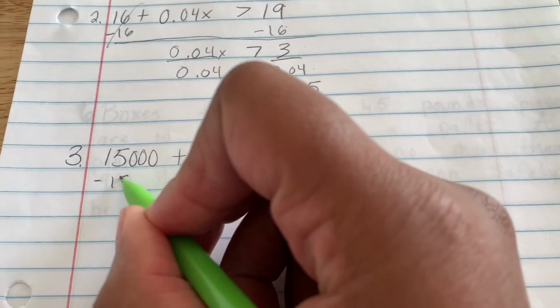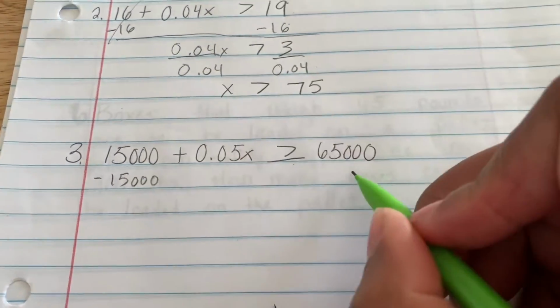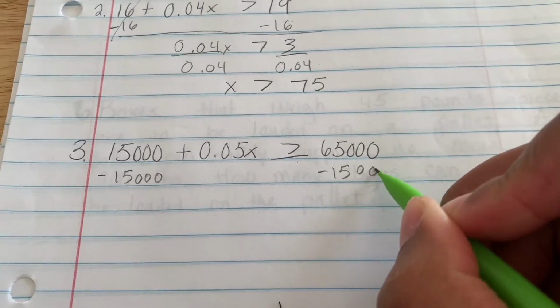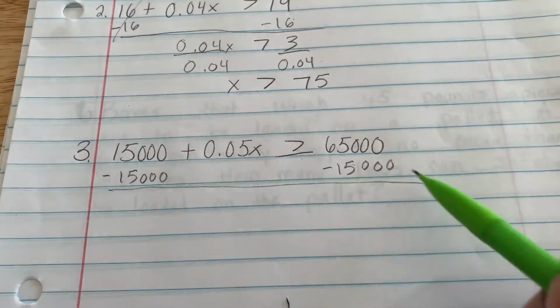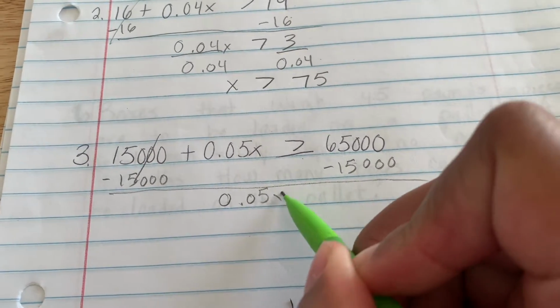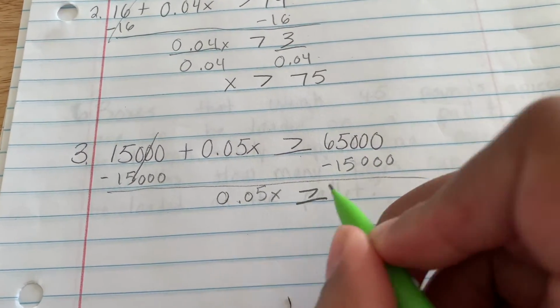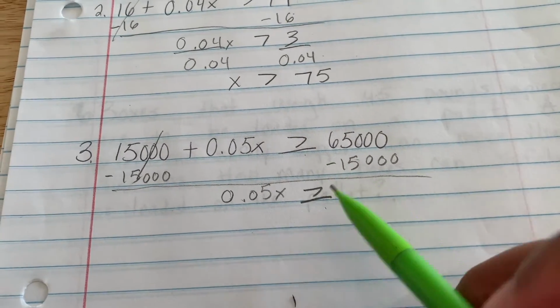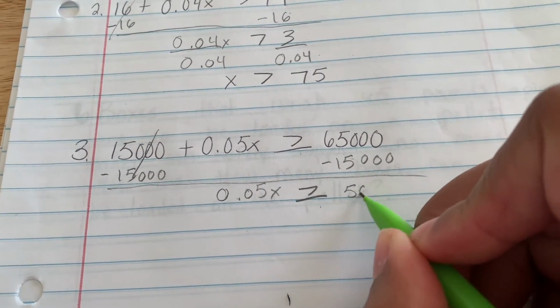So if we move 15,000 to the other side and bring down 0.05x is greater than or equal to 50,000.